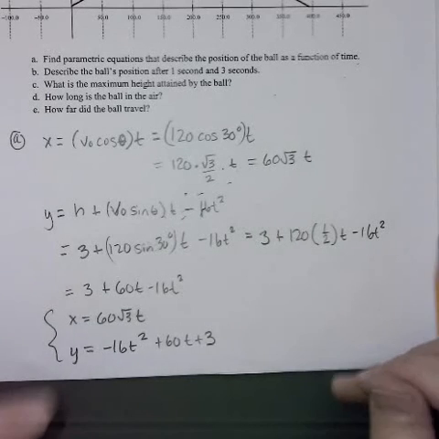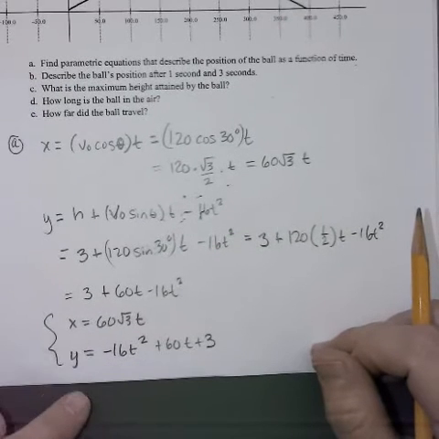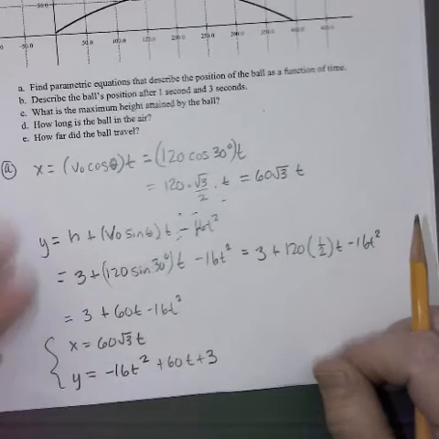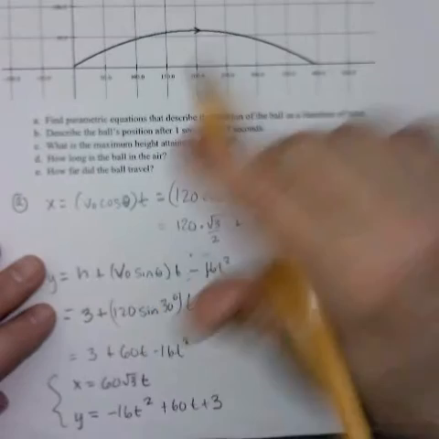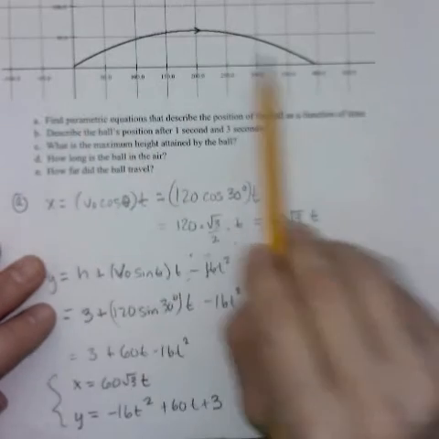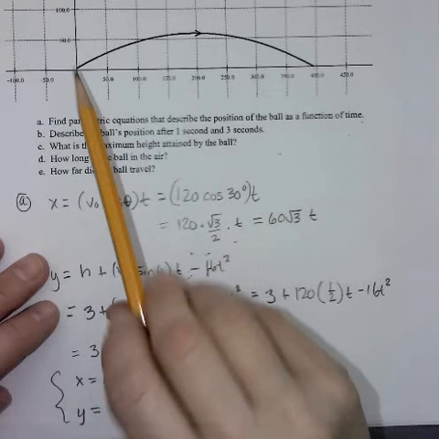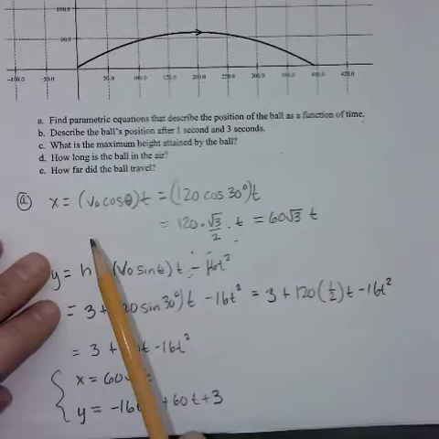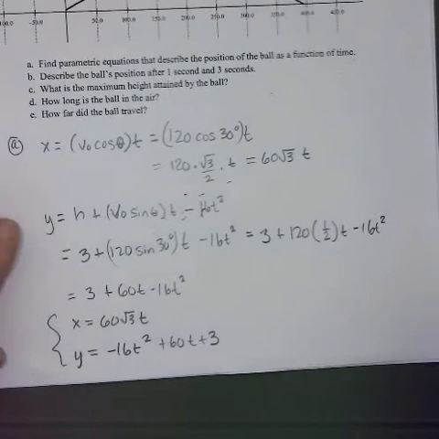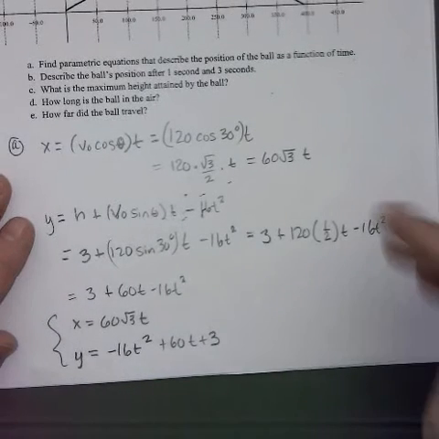T is bigger than or equal to 0. We can see what the restrictions are for x and y on the graph here. X goes from 0 to whatever this number is, and y goes from 0 to whatever the max height is here. So we won't put any restrictions on this yet. We have to get more information.